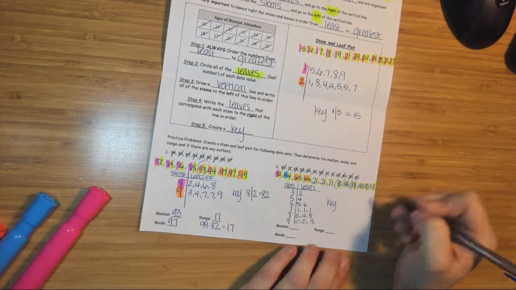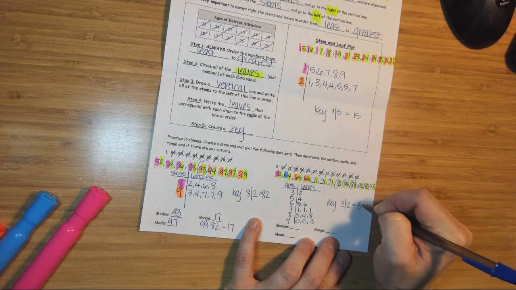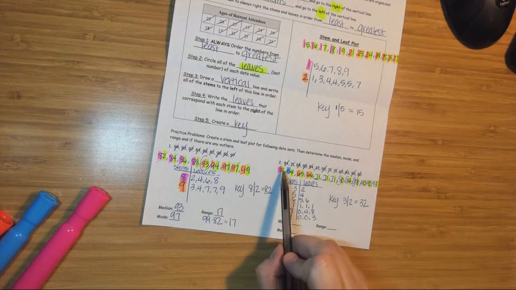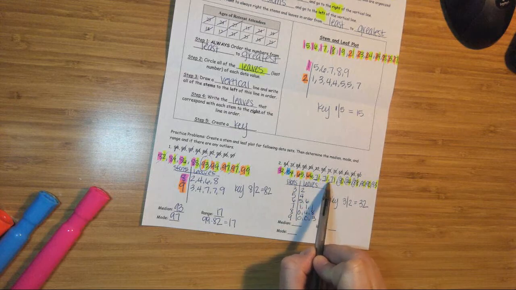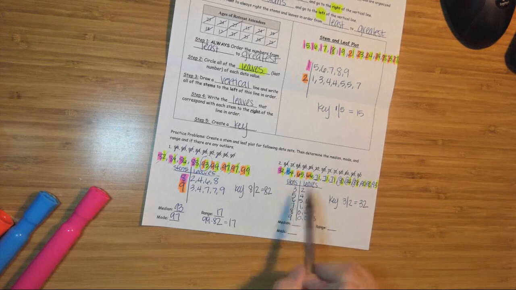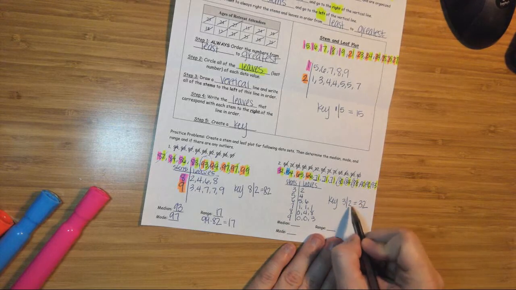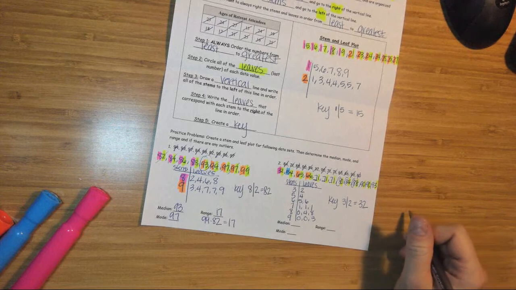Got to write a key. So I just picked the first one. 3, line 2 is the same as 32. If these were to all have decimals in them, like 3.2, 5.4, 6.5, 6.6, 7.1, etc., you set this up the exact same way. Just with your key, it would be important to say that 3 line 2 is the same as 3.2. That way we know that it's a decimal.